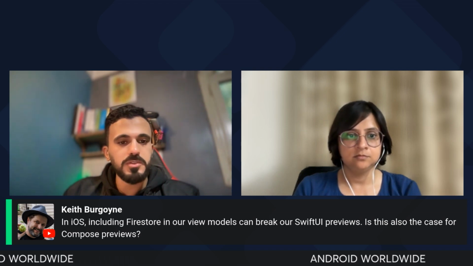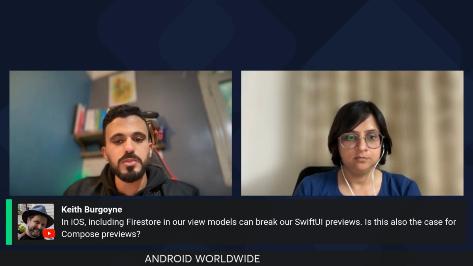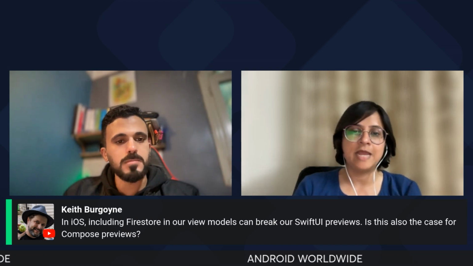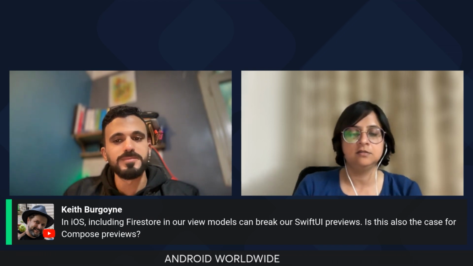The next one from Keith also: in iOS, including Firestore in our view models can break our SwiftUI previews. Is this also the case for Compose previews? I don't have much knowledge on that front, so I can't really answer this for you.